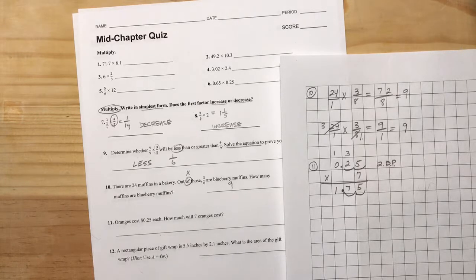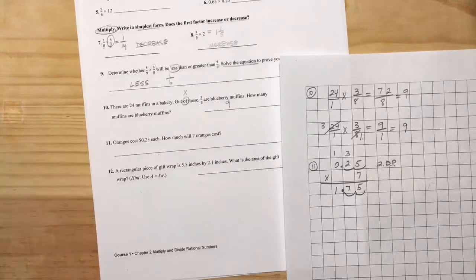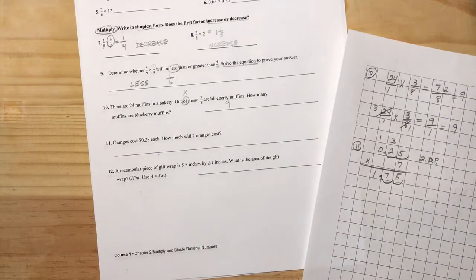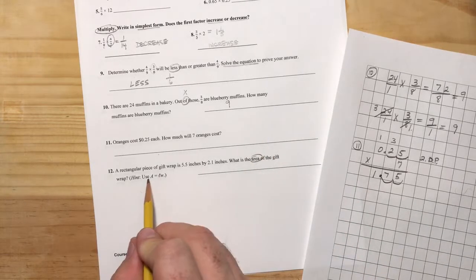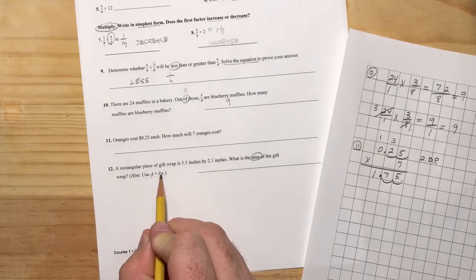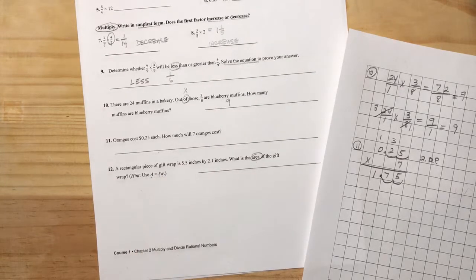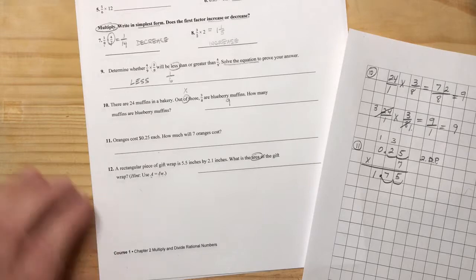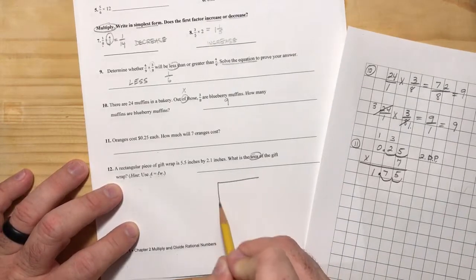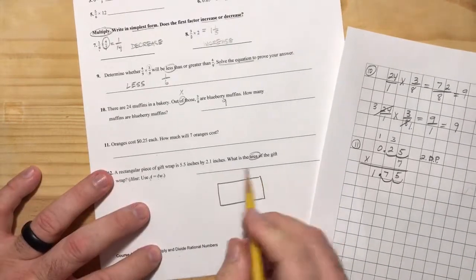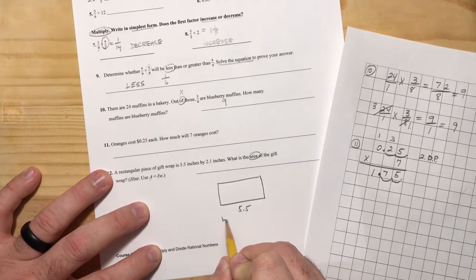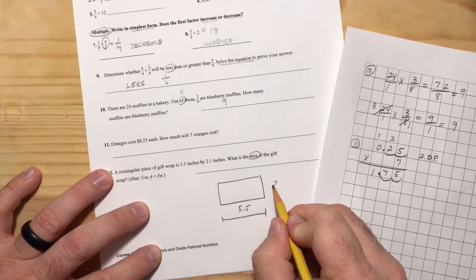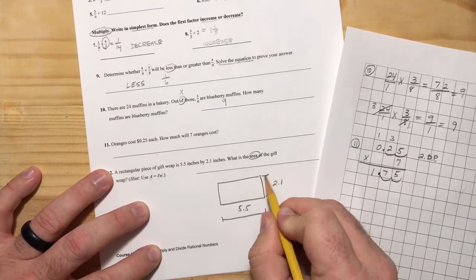Number 12 says a rectangular piece of gift wrap is 5.5 inches by 2.1 inches. What is the area of the gift wrap? And it gave you the clue right here. Area equals length times width. And you know that. You've used that before in 4th grade and 5th grade. If you need a picture, you've got a rectangle. The length is the longest side, so 5.5 inches from here to here. 2.1 inches from here to here.